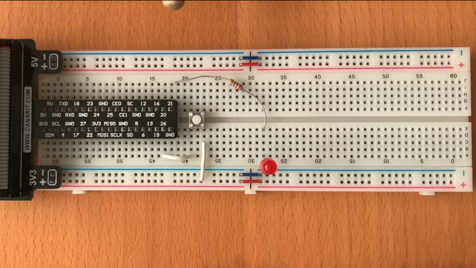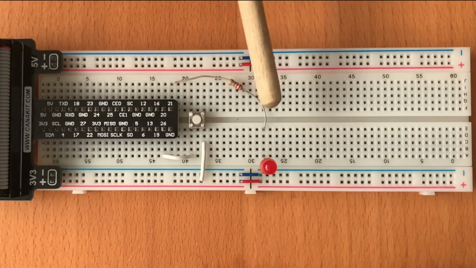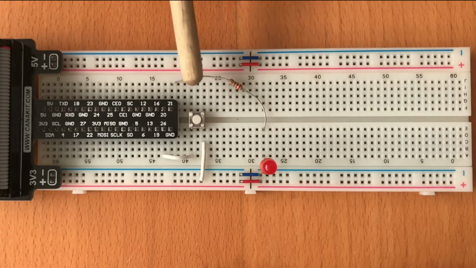In this video, we're going to build upon the circuit and the flow that we set up in the previous video. In that video, we set up a switch and an LED, and the LED would turn on and off depending on whether or not this switch was depressed.